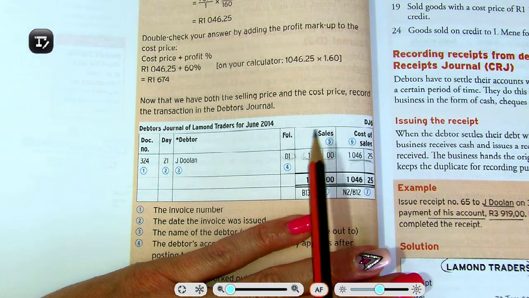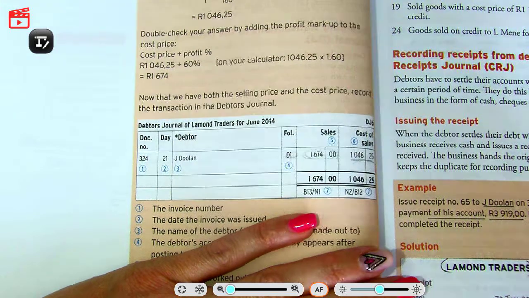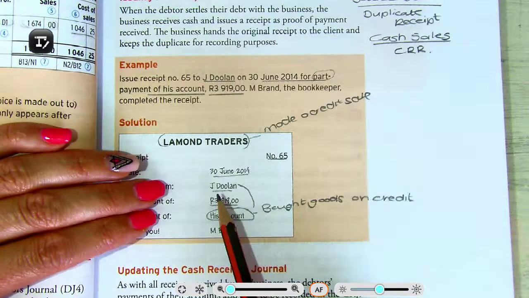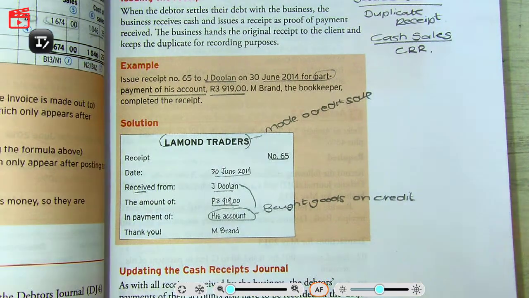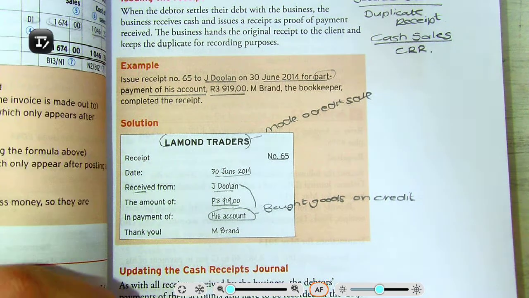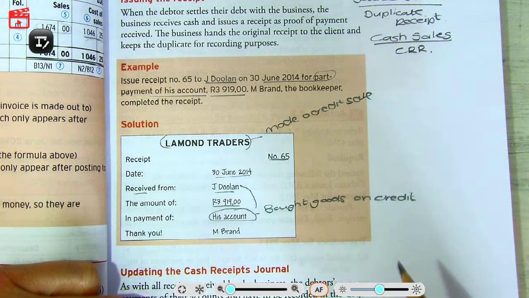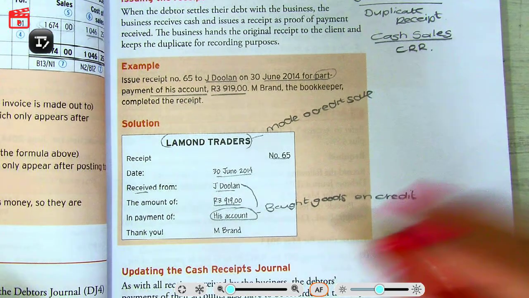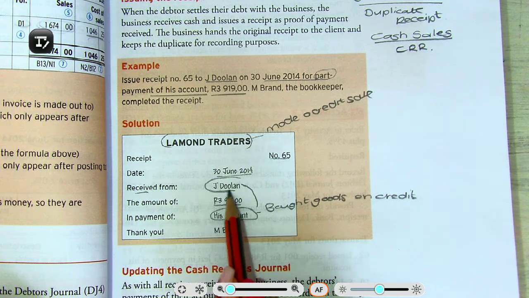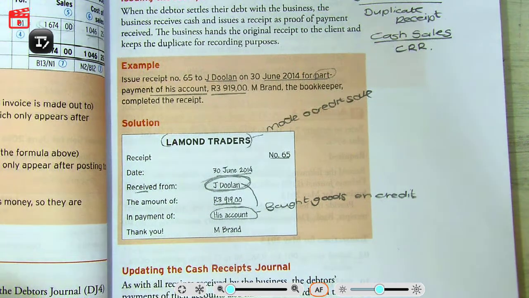The business, Lamon Traders, had made a sale. Okay, and now it's saying that Jay Doolan paid us $3,919. Okay, that amount is a lot bigger than what we recorded in the debtor's journal, but it could be that he owed me money from the previous month as well. All right, so now I need to update my cash receipts journal because I have now received this money from Jay Doolan. So he no longer owes me that money. Correct?